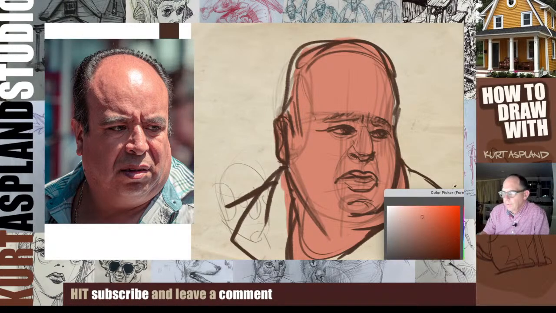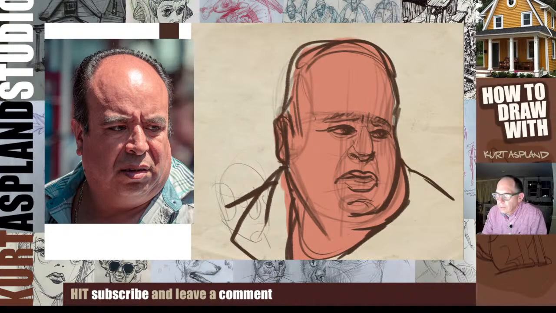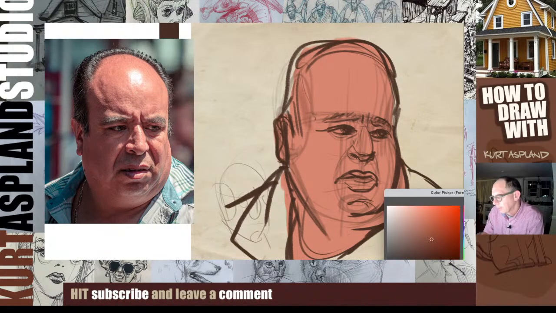All right, let's get some of this shadow area in here. And how does that look? That looks okay. It's probably a little more red, I think. All right.